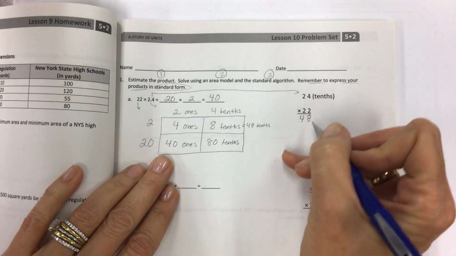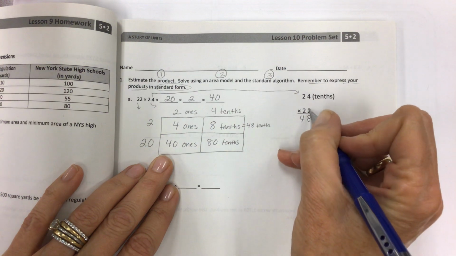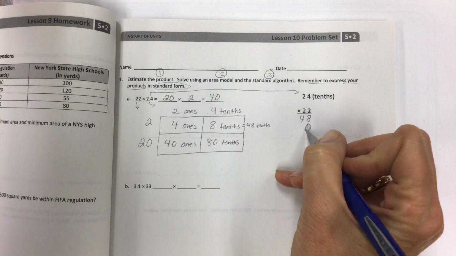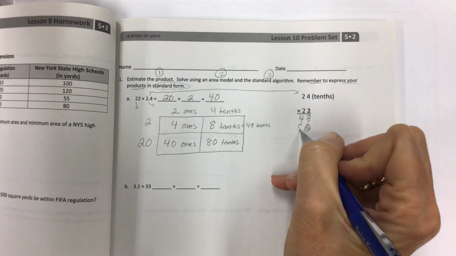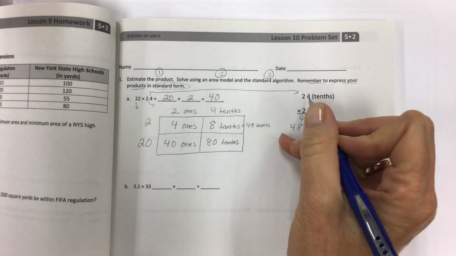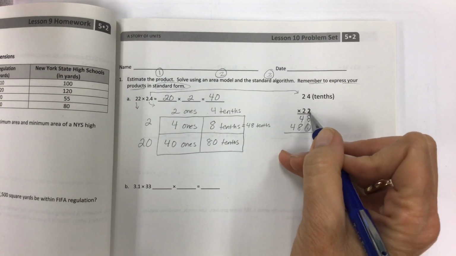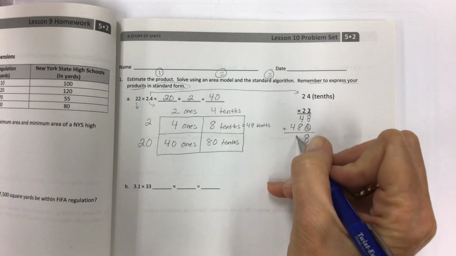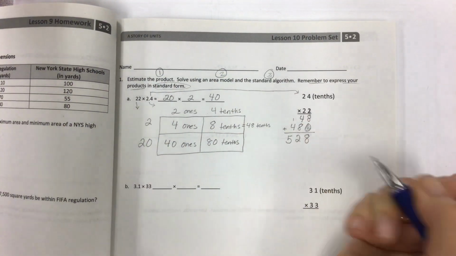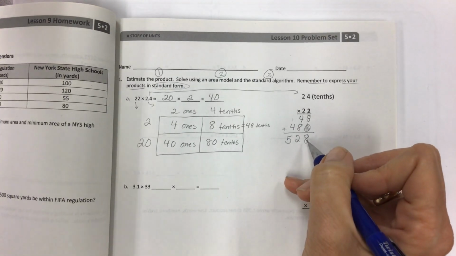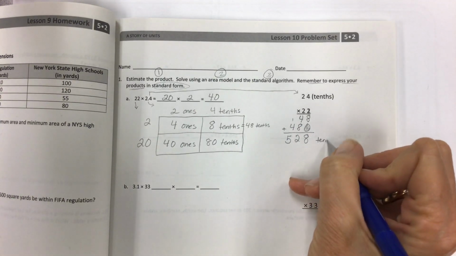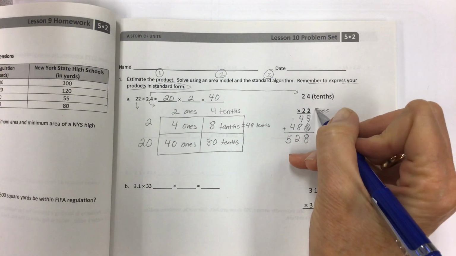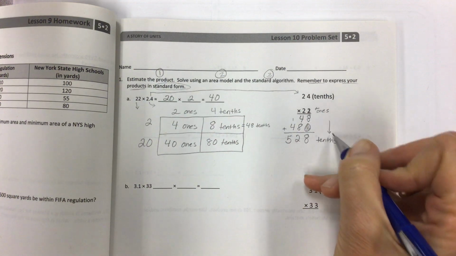So the second partial product, if I have finished with this one, remember the ghost 0 can hold that place, so you can shade it in. And then 2 times 4 is 8, and 2 times 2 is 4. And of course, we get the same numbers because it's the same. We love that. And then add, and then 8 plus 4 is 12, and carry that 1, and then you have your 528. 528 what? Well, it's 528 tenths, because it was tenths times ones, and that makes tenths.